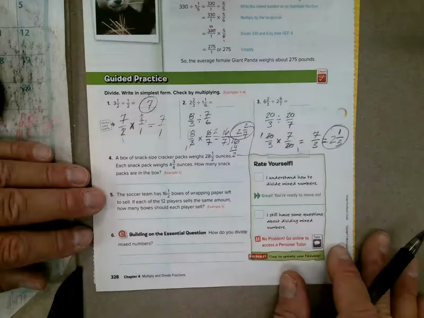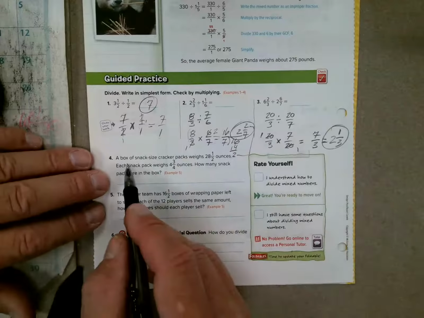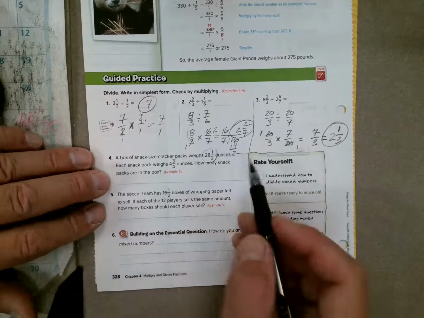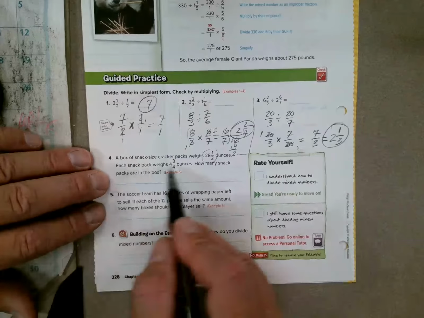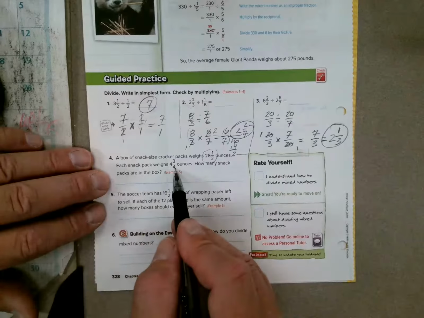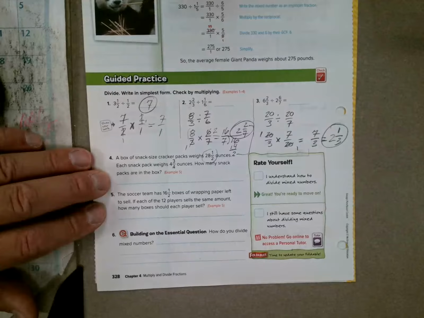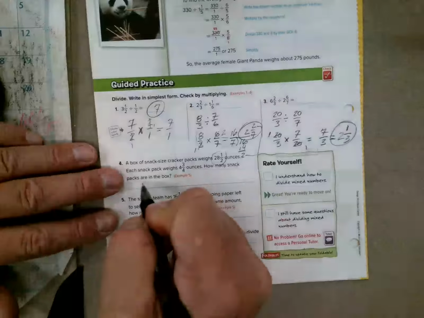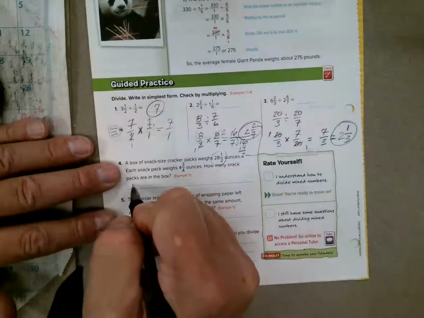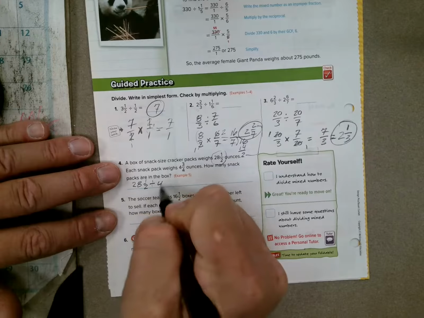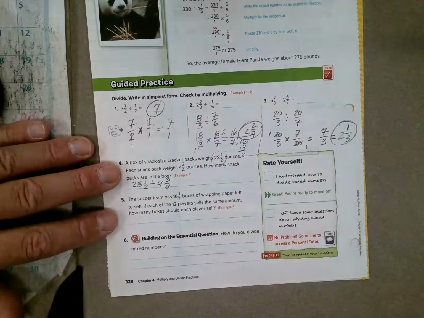Got a nice little word problem here. A box-sized snack cracker pack weighs 28 and a half ounces. Each snack pack weighs 4 3/4 ounces. How many of these are in that is essentially what they're asking. So I'm going to go ahead and rewrite the original problem. It's 28 and a half divided by 4 3/4.